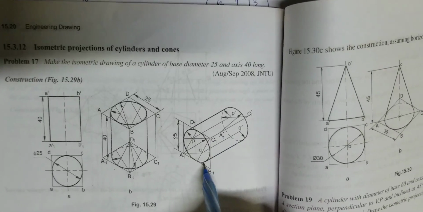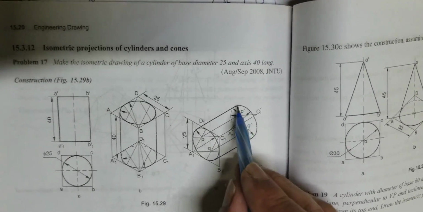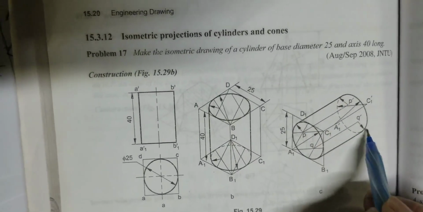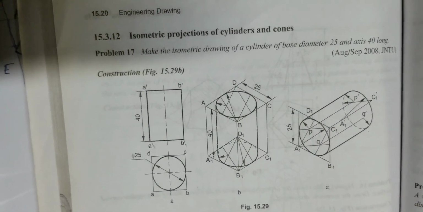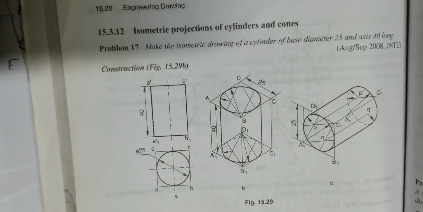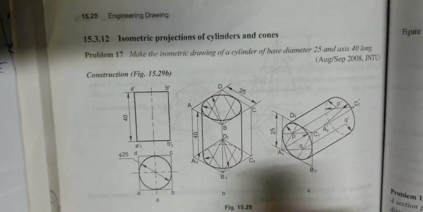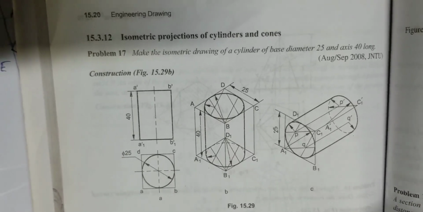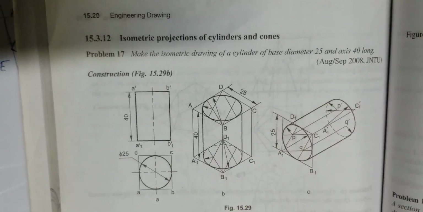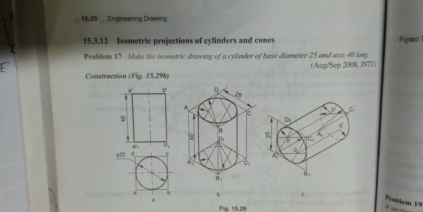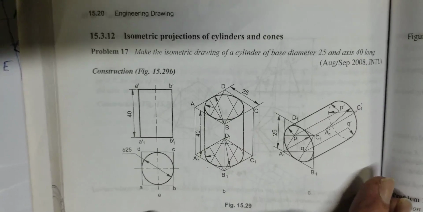From here, measure the distance of 60. Construct one more ellipse here. Join these extreme points here. We are going to have the cylinder resting on one of its generating lines, that is, horizontally. When it is resting horizontally on the plane, it is resting on one of its bases vertically. This is how we have to do this question.